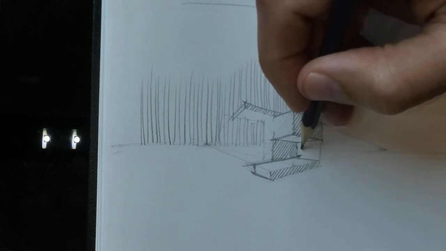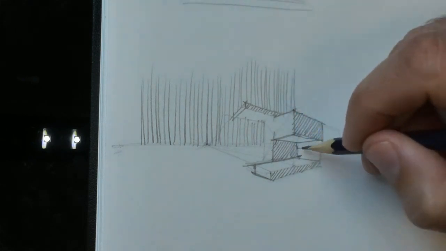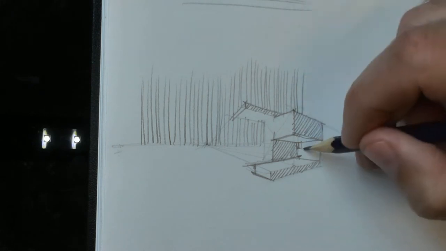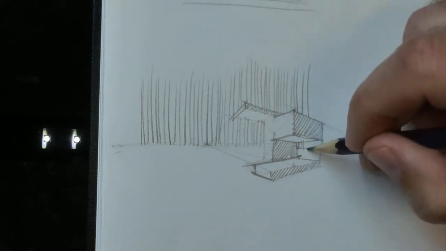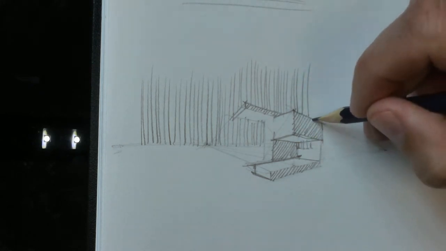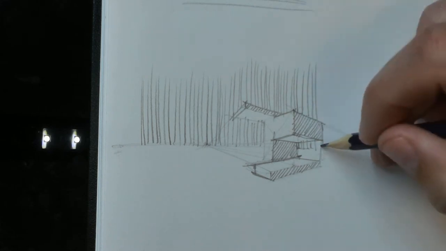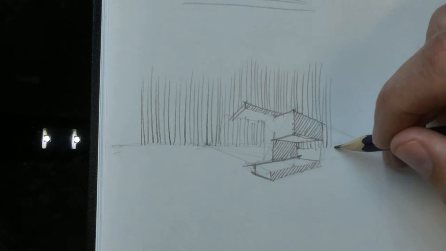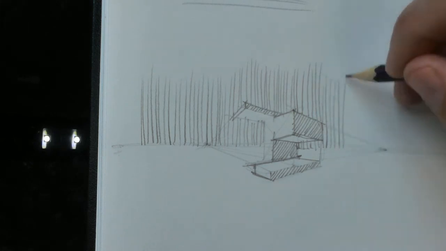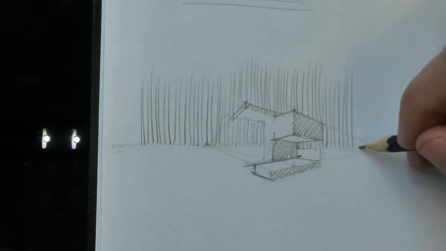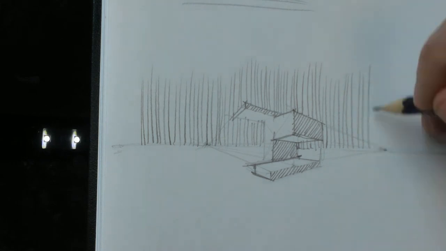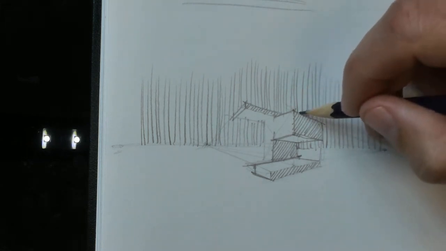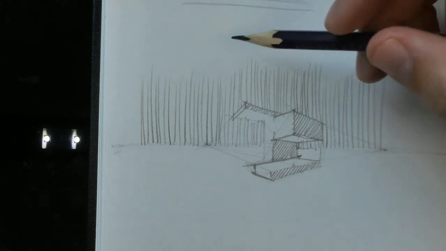Where's that horizon line? The horizon line starts right there, remember, so I'm going to give it there, up. I don't like that gap.